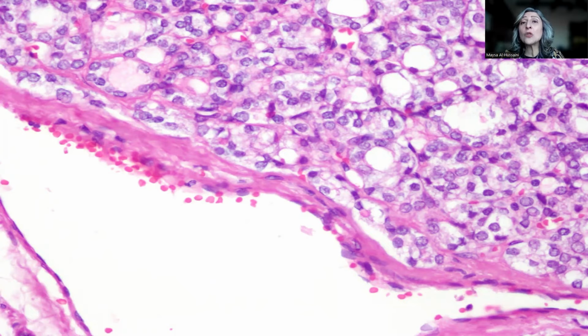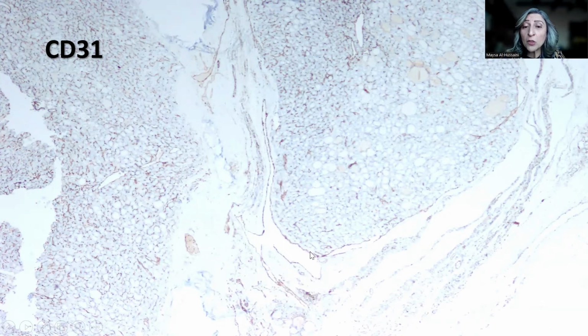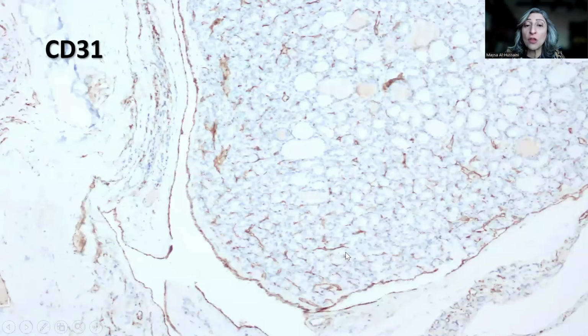Now, in case that you were in doubt or you wanted to further support your finding with more objective evidence, we do CD31, and as you can see here, beautifully highlighting, decorating the endothelium of the large vein, but also the wall of the thrombus. This is a higher power magnification.